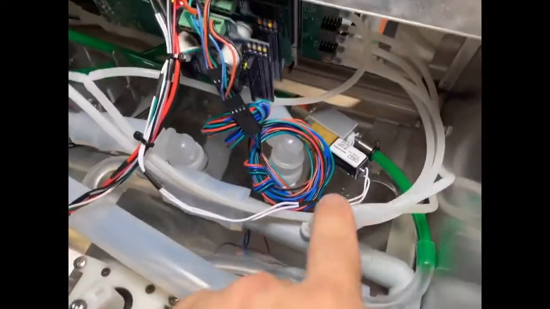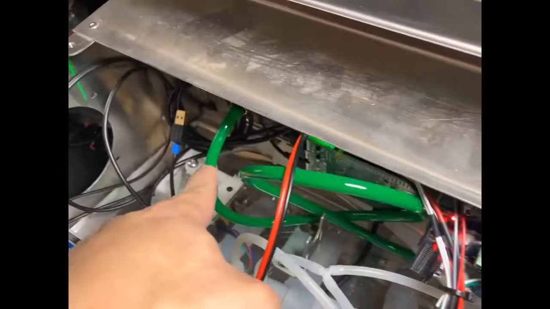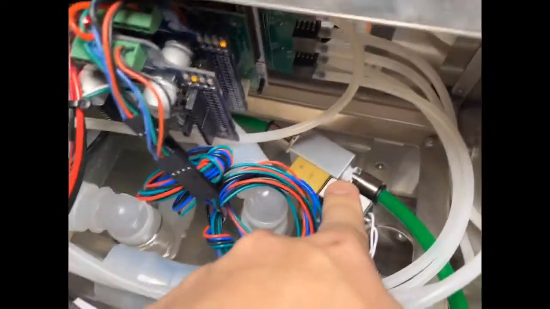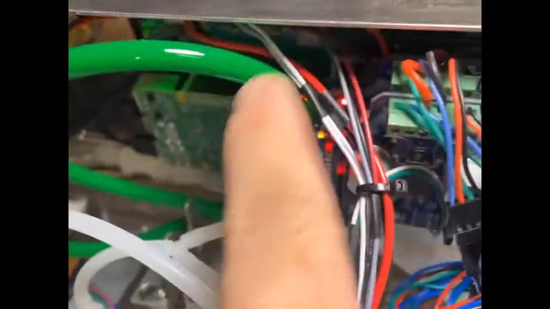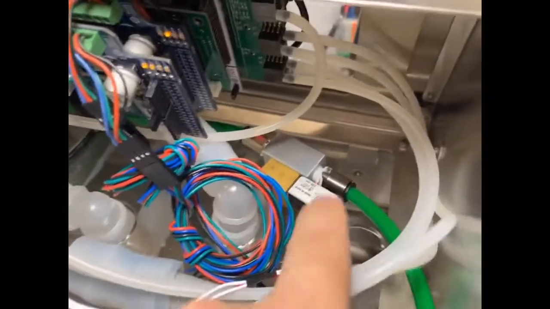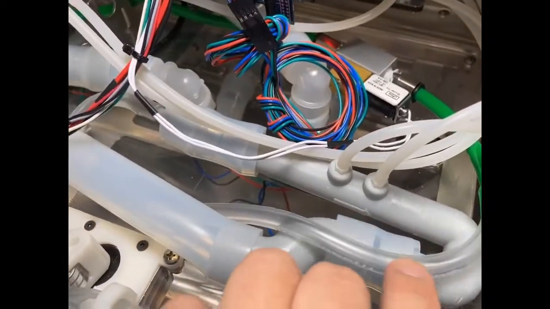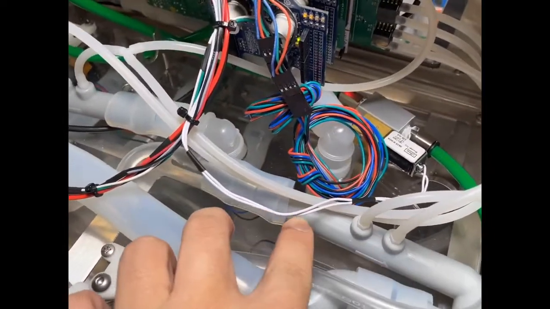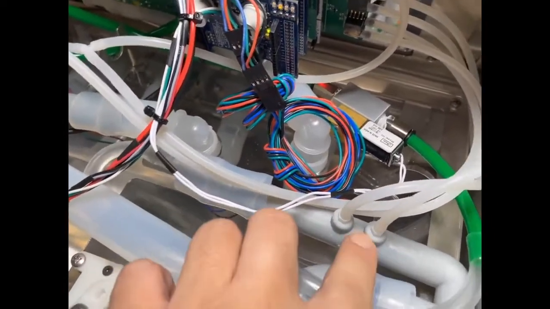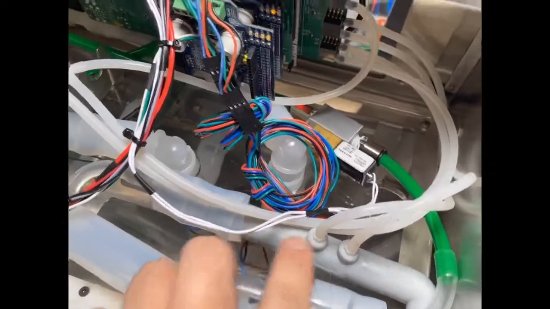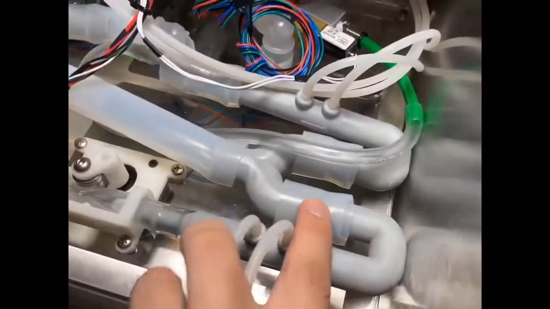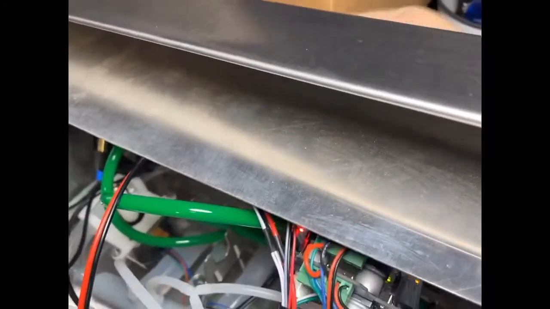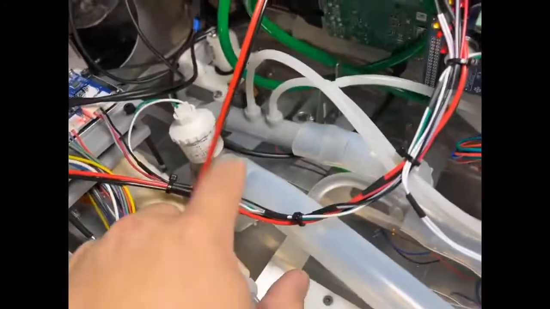In the oxygen path, we have oxygen entering here, coming through our proportional solenoid, which is also controlled by our circuit board, and it then enters through this hose here, through its own Venturi pathway. So we measure oxygen flow here, and then that enters and combines through this Y out to the patient outlet.